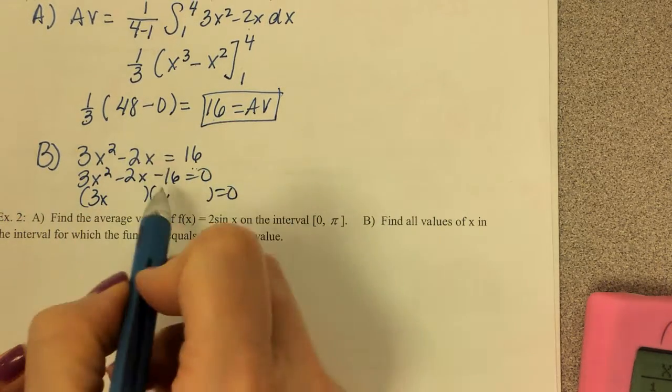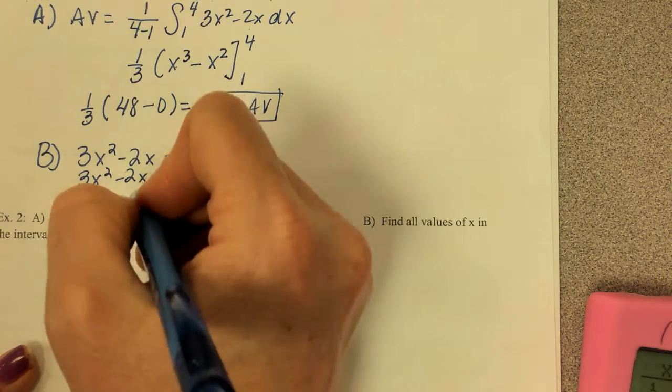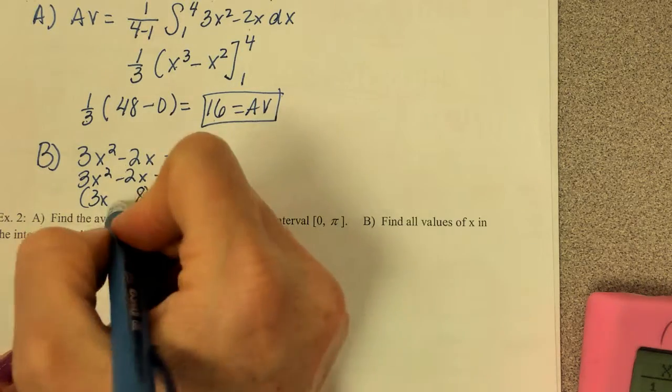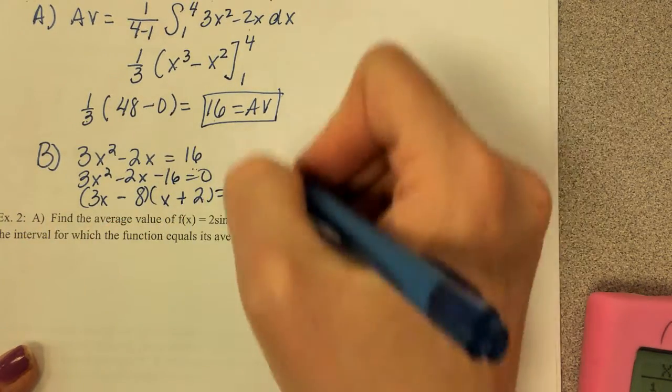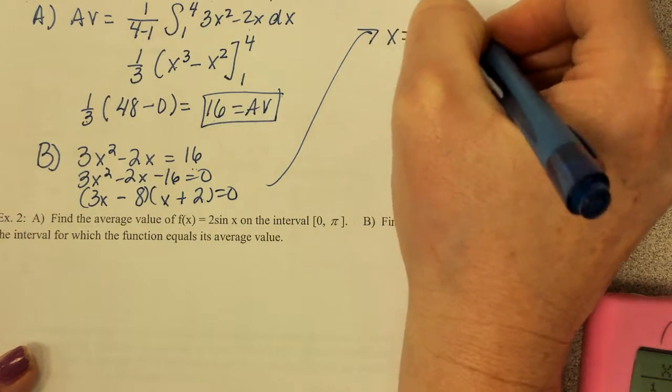3x and x, 8 and 2, so I could put an 8 here and a 2 here. That doesn't work, so 8 here, 2 here. That's a 6, that's an 8, so this is minus and plus. So then our answer is going to be 8/3 and -2.